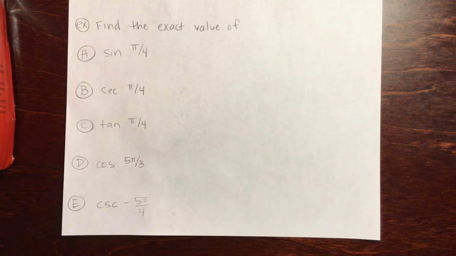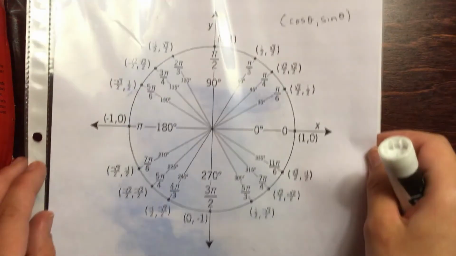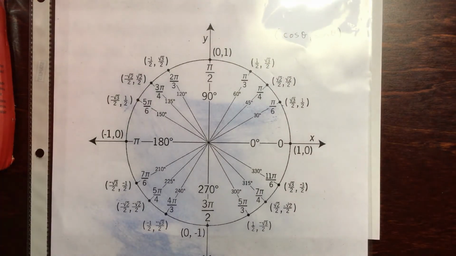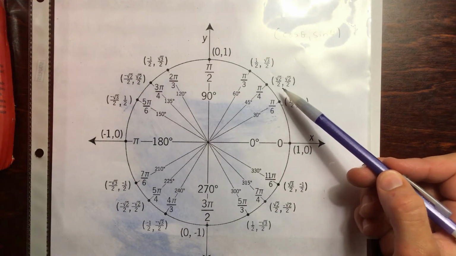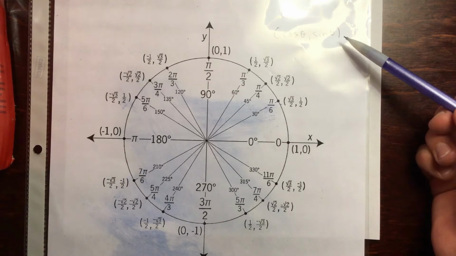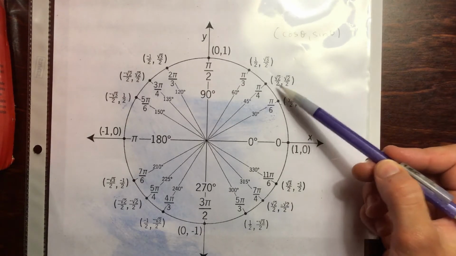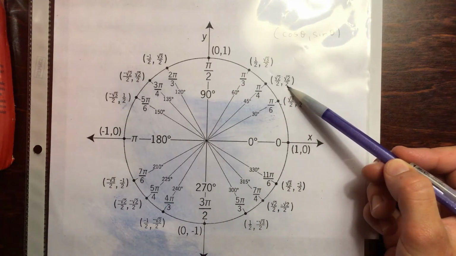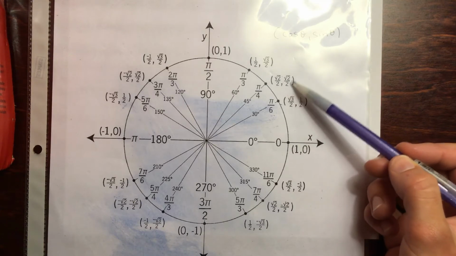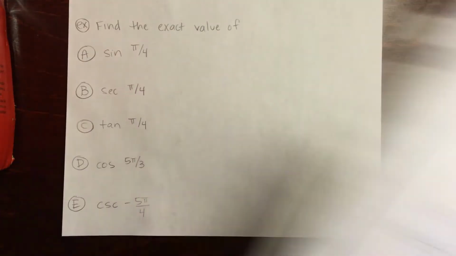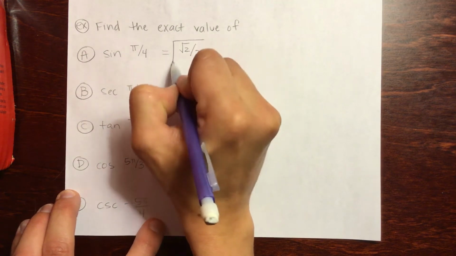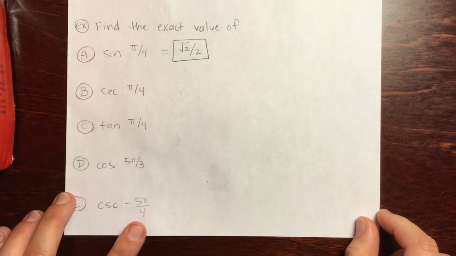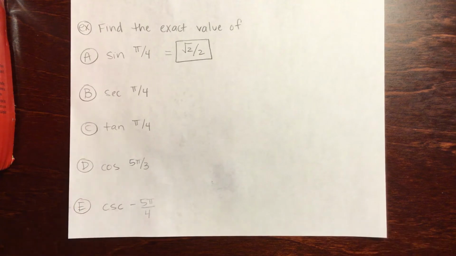Find the exact value of sine pi over 4. All right, look at your unit circle. You are going to go to pi over 4, and remember the coordinate points are written in alphabetical order. There's a glare there so you can't really see, but this is cosine, sine. So at pi over 4, my sine fraction, my y coordinate piece, is square root 2 over 2. And that's it. When you're asked cosine and sine, it's fairly straightforward.